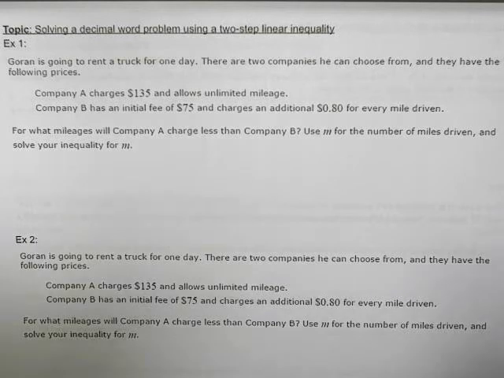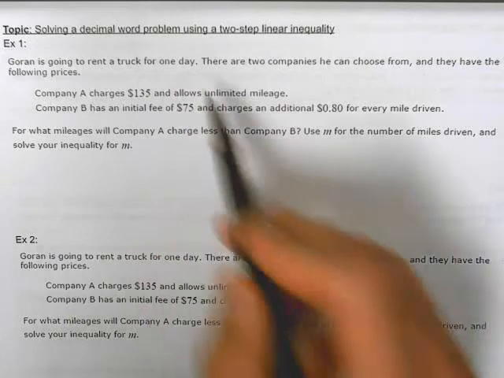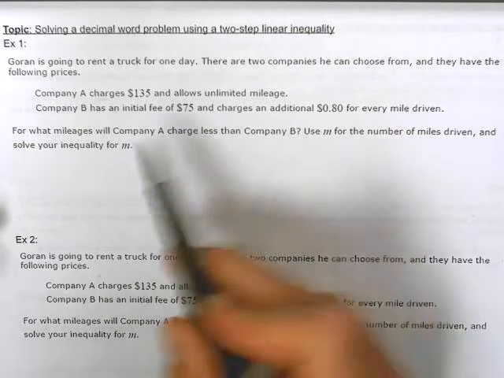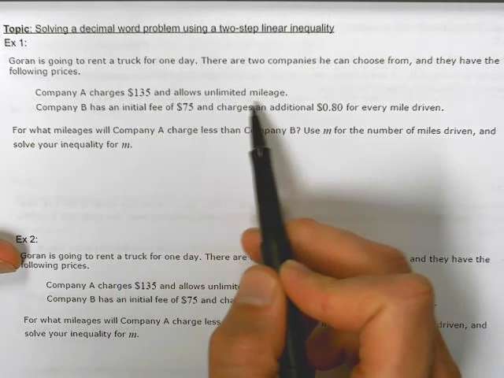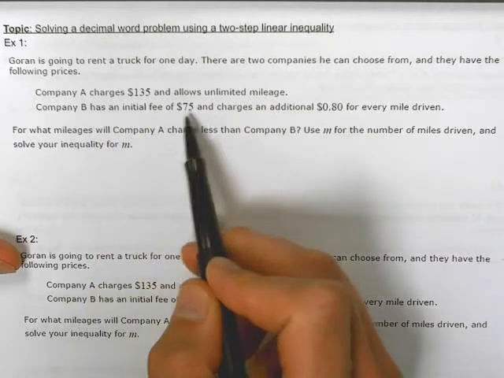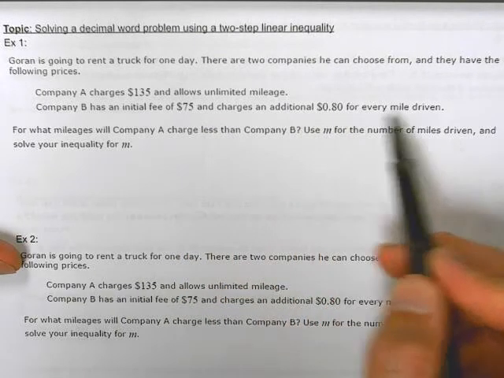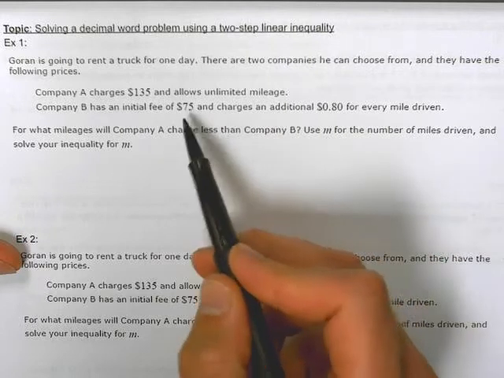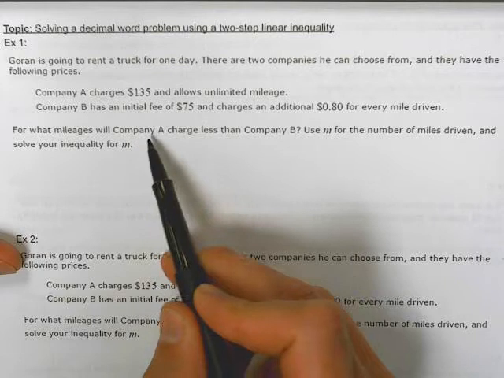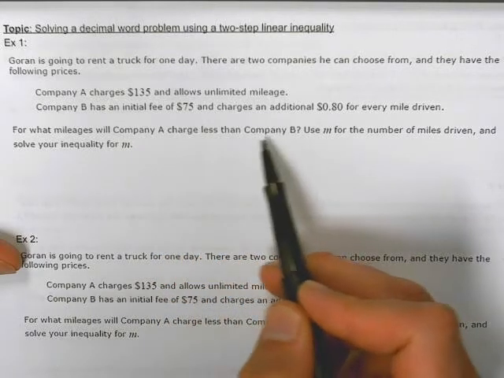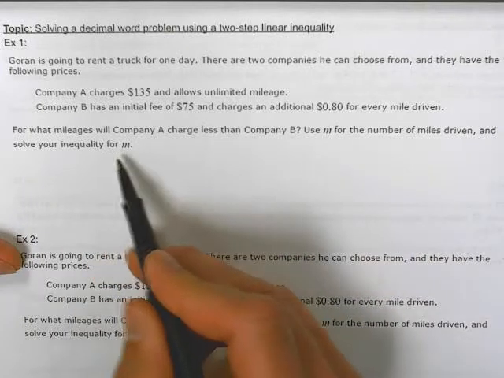In example one, it says Goran is going to rent a truck for 1 day. There are two companies you can choose from, and they're going to have the following prices. Company A charges $135 and has unlimited mileage. Company B has an initial fee of $75, so it's cheaper, but then charges an additional 80 cents for every mile driven. Already I'm thinking I'm going with Company B if I don't have to drive too far. For what mileages will Company A charge less than Company B? Use M for the number of miles driven and solve your inequality for M.